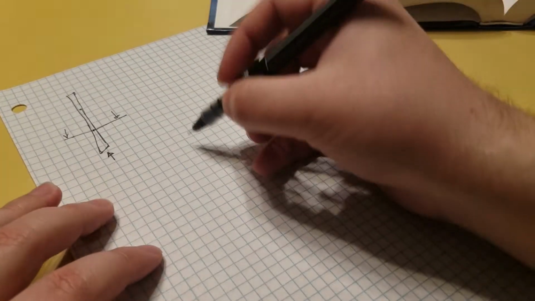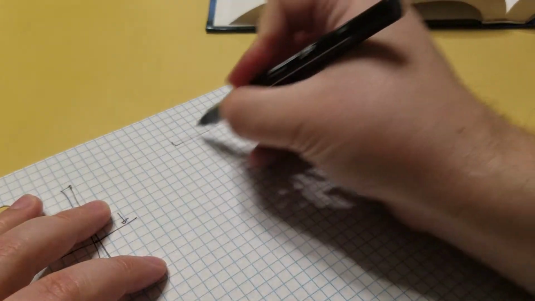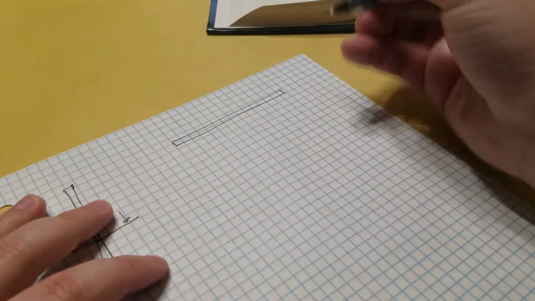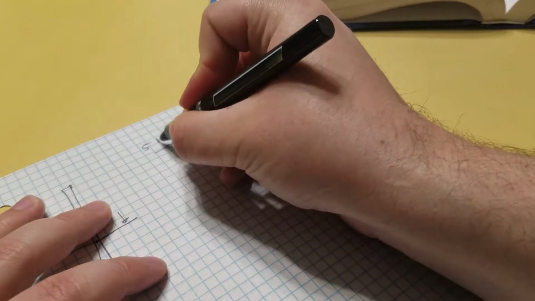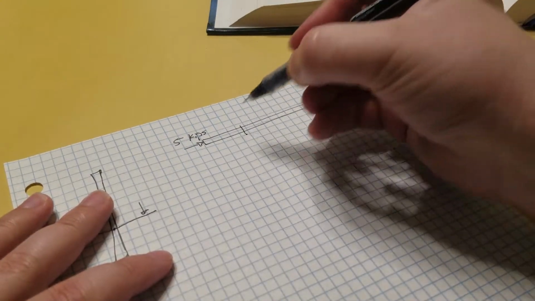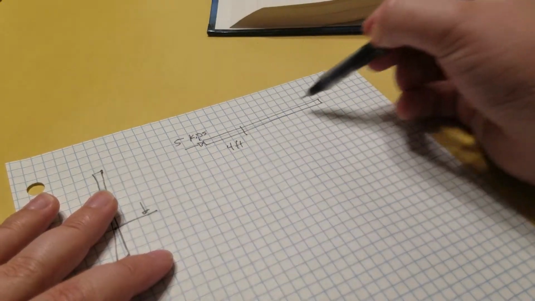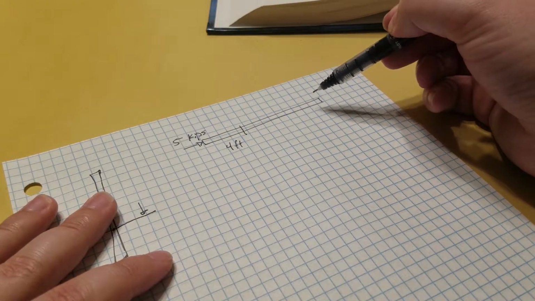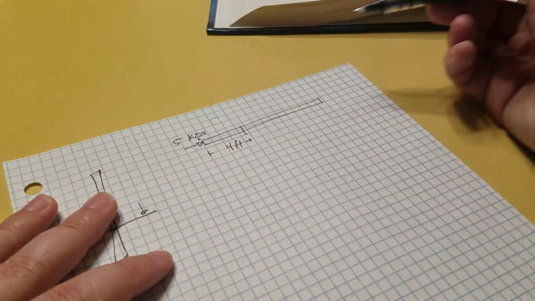So this could be a real world loading scenario. So we got 5 kips, 4 feet over. So now the distances are important. So with stress down in axis, I sort of just didn't care how long it was.